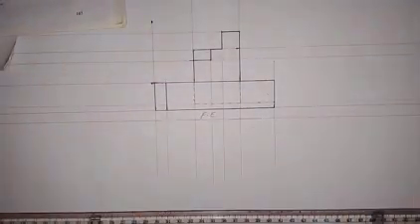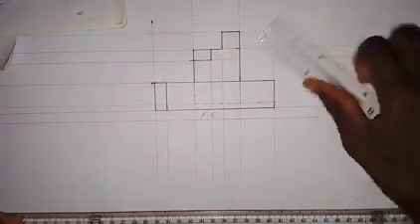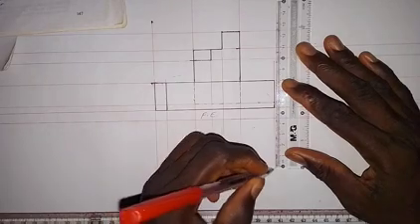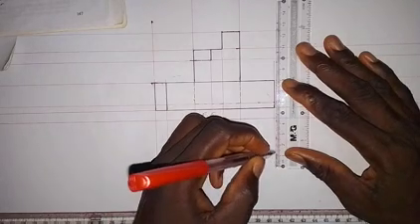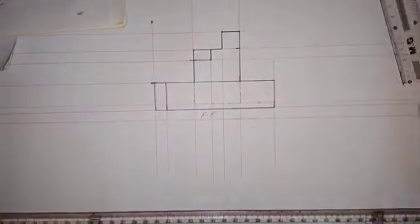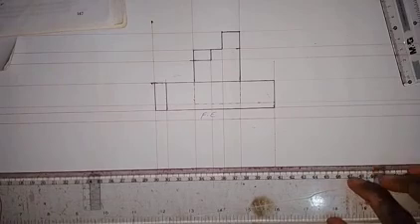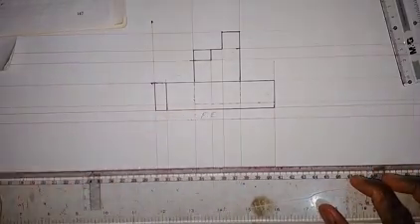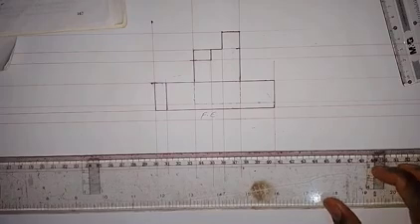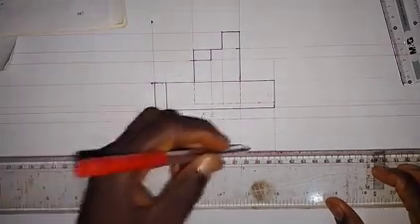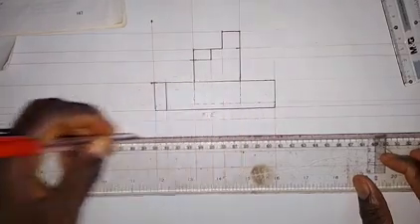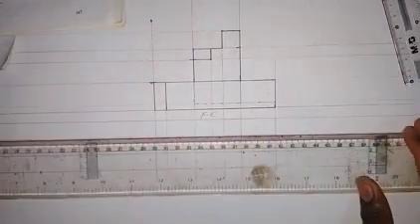So I will come here now. I'm going to take 45 millimeters from this point. So this is 45. Then I'm going to break it down into 3. So this is 15, and this is another 15. From each of these points, we draw a horizontal line to both sides. Alright, so we have done that.